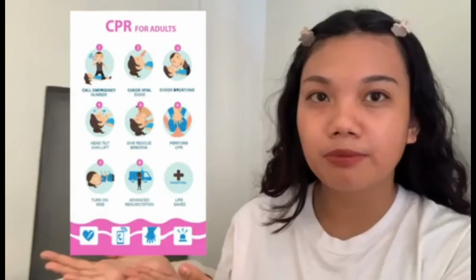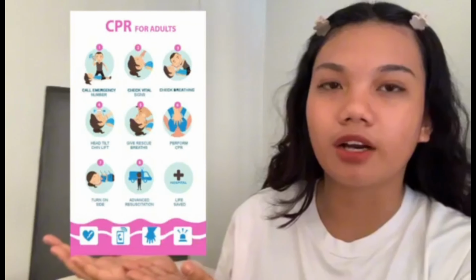Here are the steps kung paano gawin ang CPR in the patient. The placement of the hand should be like this. And i-place siya in the chest of the patient. And then put pressure sa may bandang palad, sa bandang wrist ng hand.